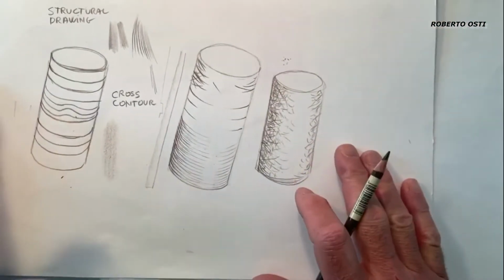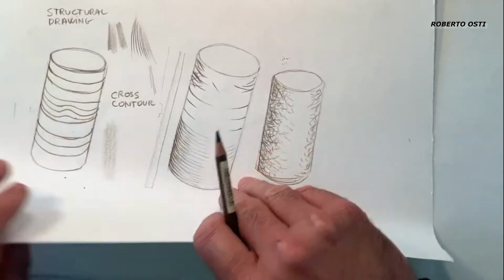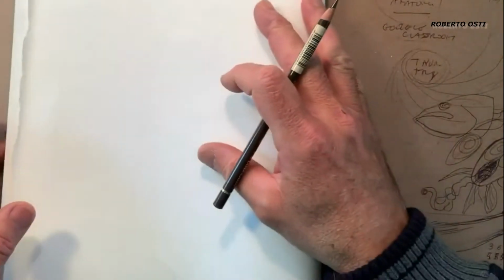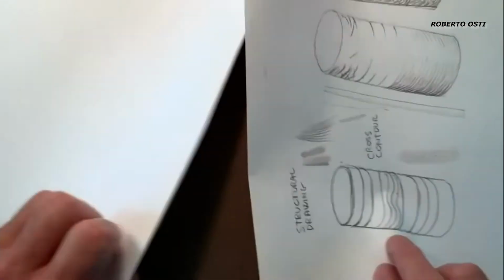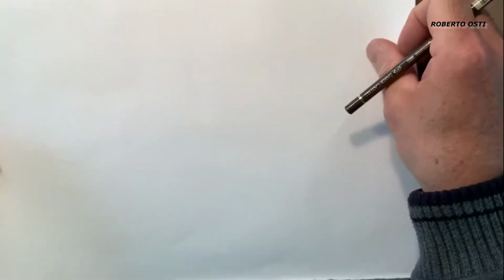So now, structural drawing. Let's look now at tonal drawing. I'm going to get another piece of paper. Okay, so tonal drawing.